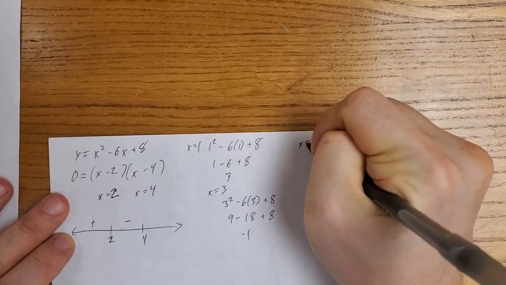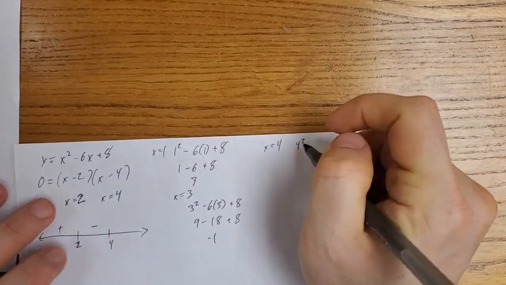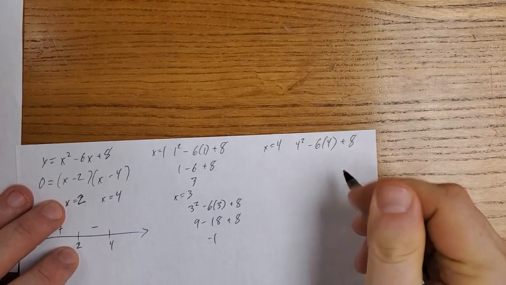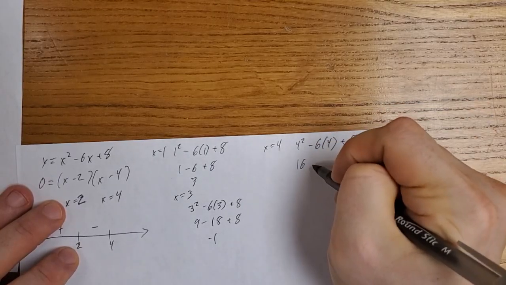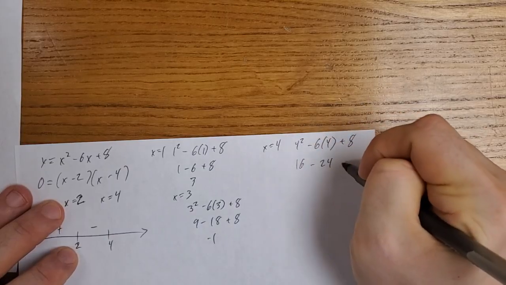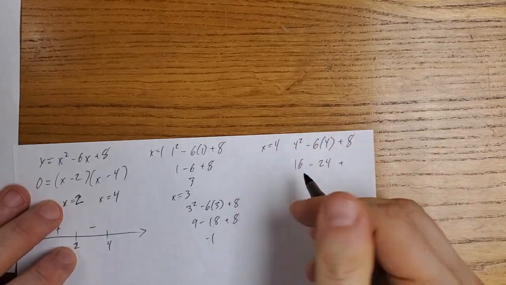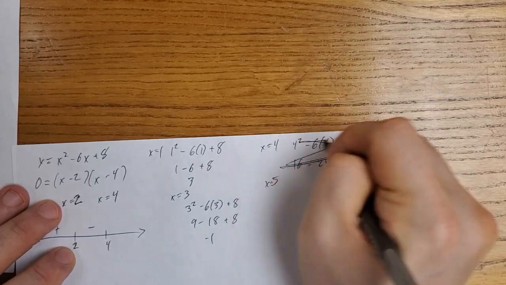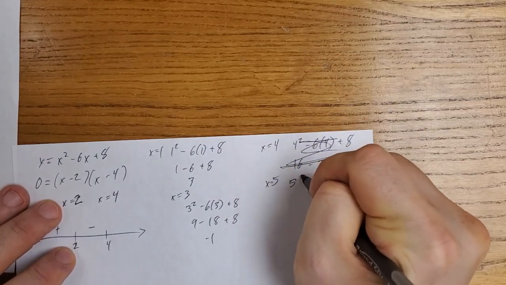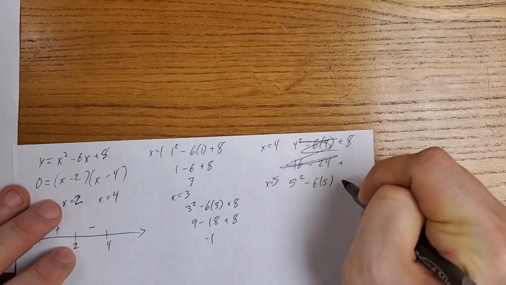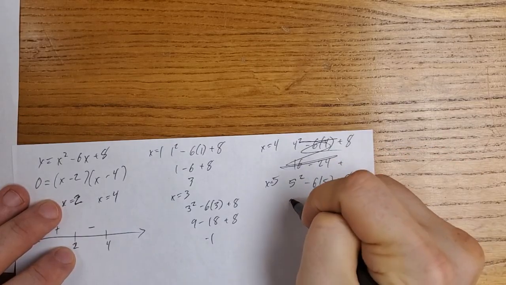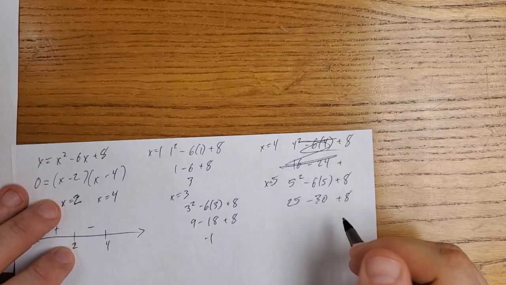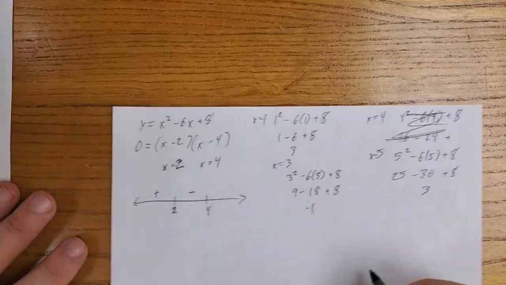And just check real quick. For x equals 4, we get 4 squared minus 6 times 4 plus 8. So 16 minus 24, plus 8, well, we know it's 0 at 4. Now we're going to test it at 5. 5 squared minus 6 times 5 plus 8. 25 minus 30 plus 8. And that's going to come to 3.